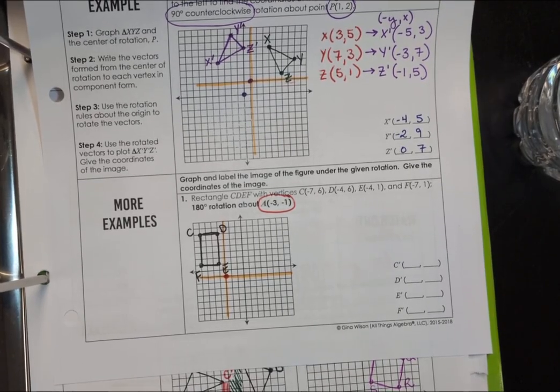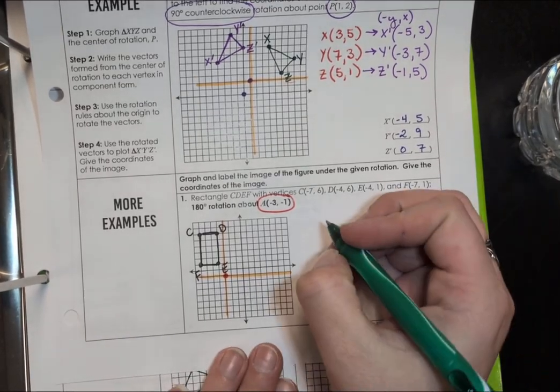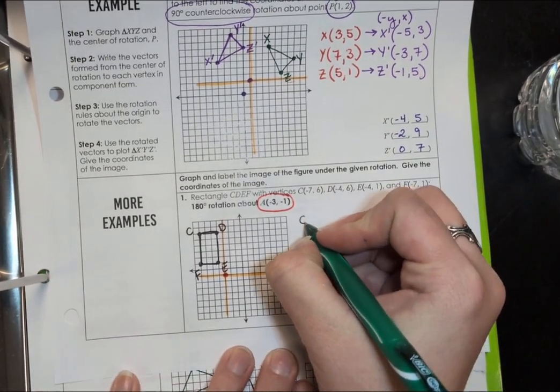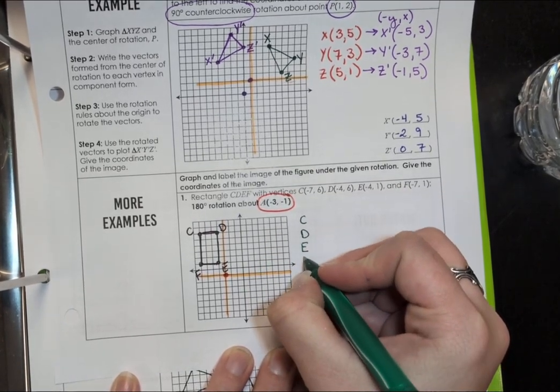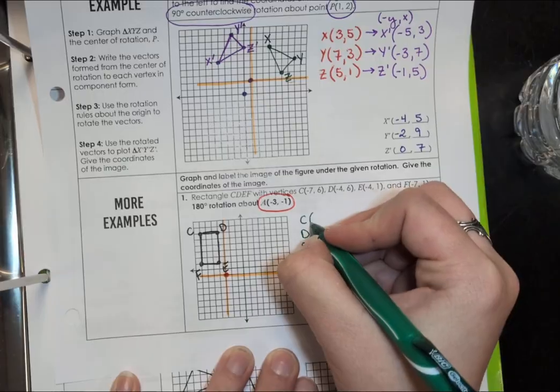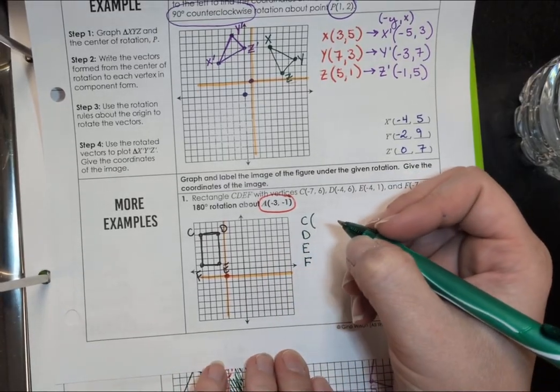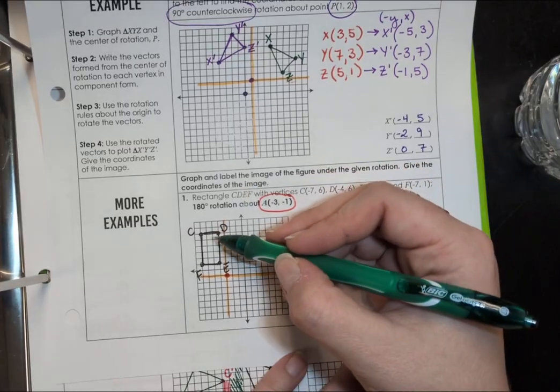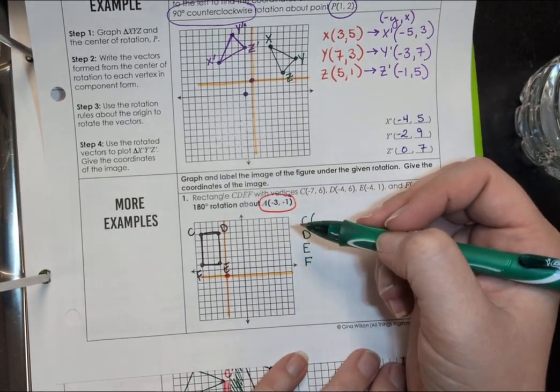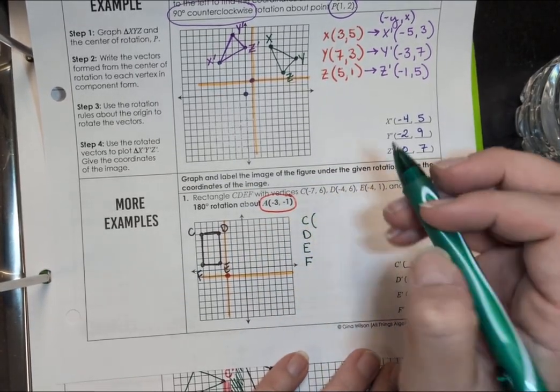Okay, and then I need to know what those coordinates are using A as our fake origin. I need to know C, D, E, and F using our fake origin. No, just from here. You're a couple steps ahead.